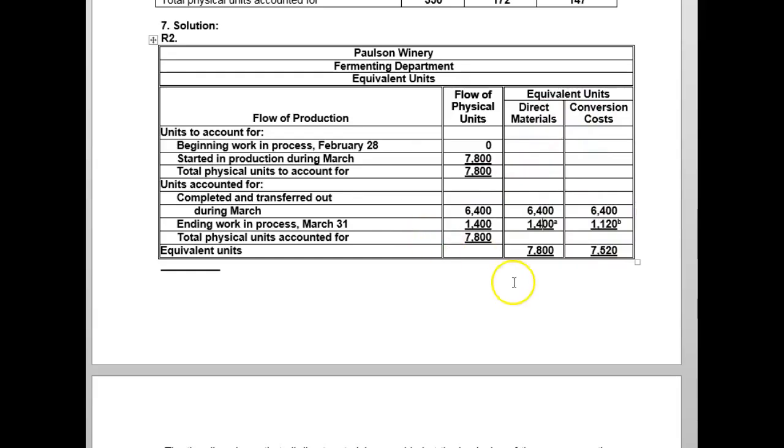So when we add these together now, I have direct materials equivalent units of 7,800. I started 7,800 parts. I have all my direct materials in it, so I have 7,800 equivalent units. On the conversion costs, though, it's a little bit different because they're not totally complete. We have 6,400 that was transferred out, but this work in process is only 80%. So those equivalent units, as we call them, are 1,120. So now I'm adding them up. I've got my equivalent units for conversion costs and for direct materials.